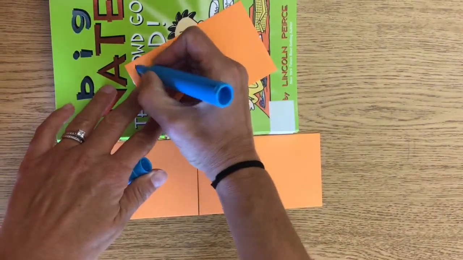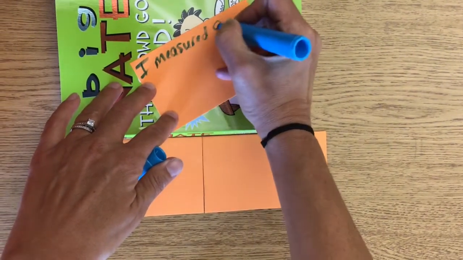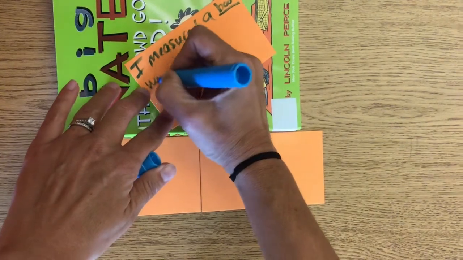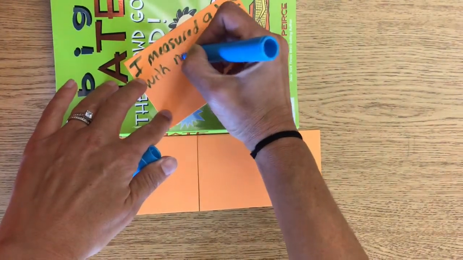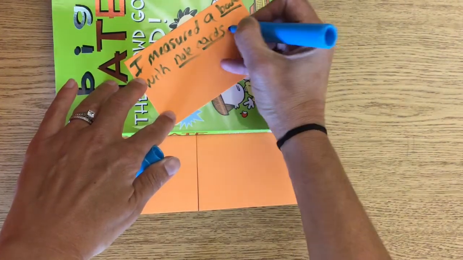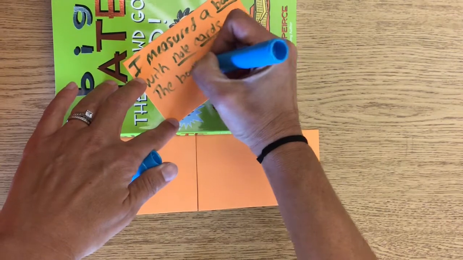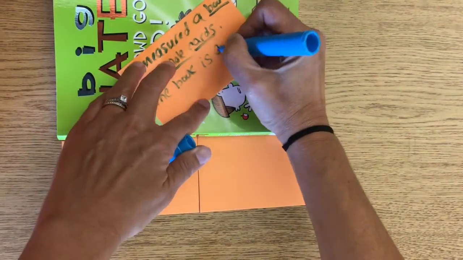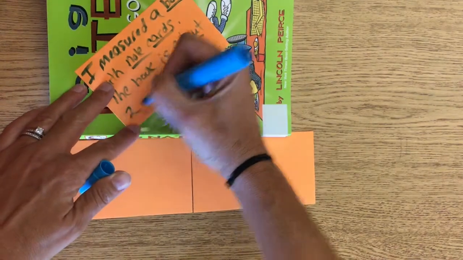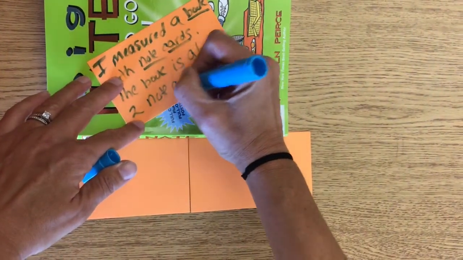So, I measured a book with note cards. The book is, I could say about, I could say almost, very close to, something like, I like about, that's a good one. About 2 note cards long.